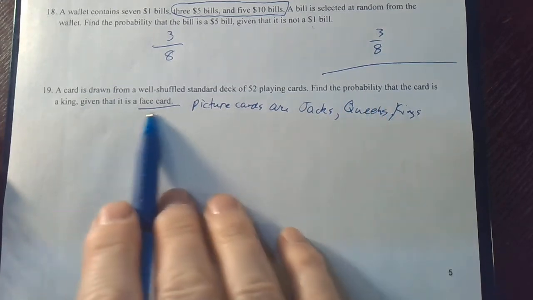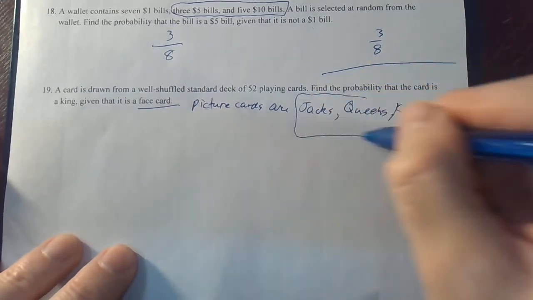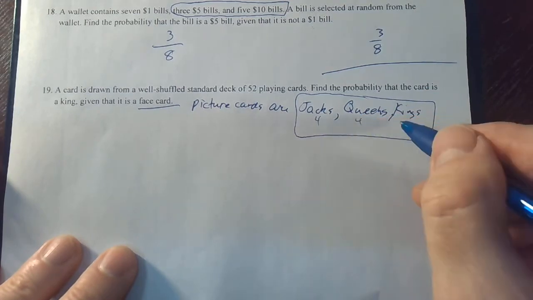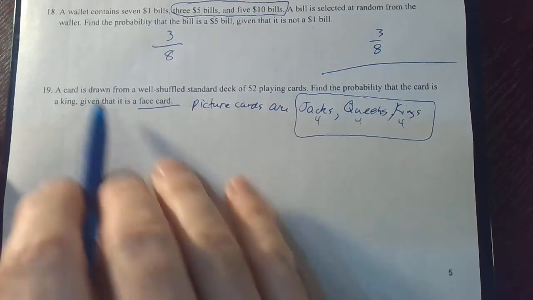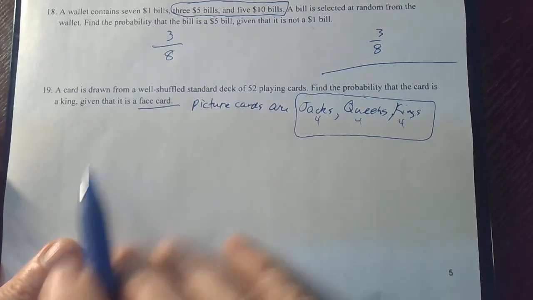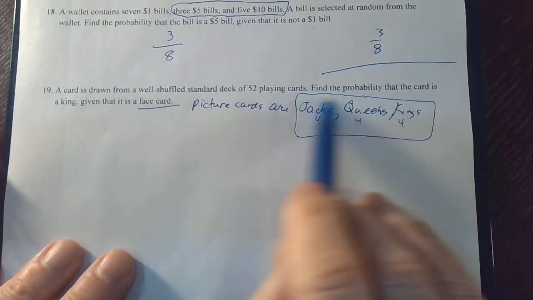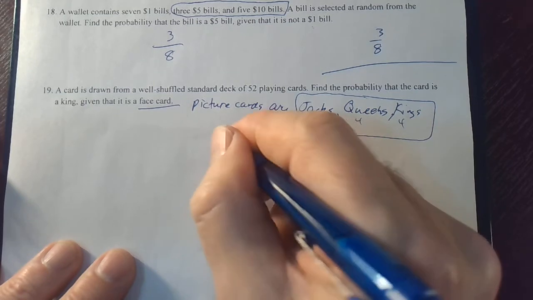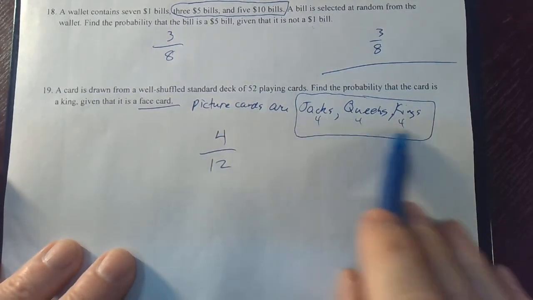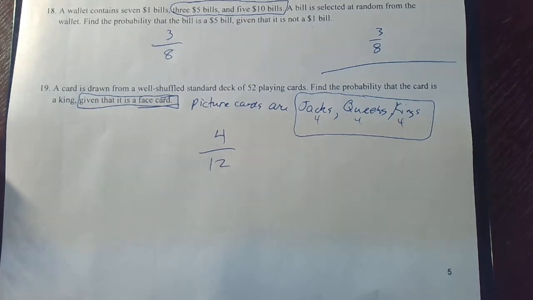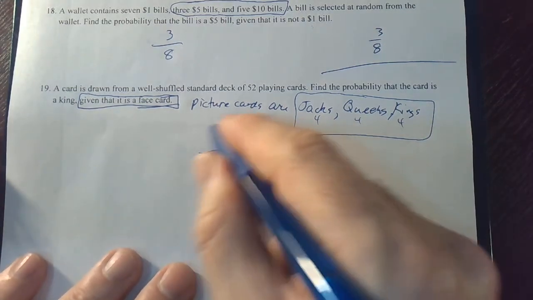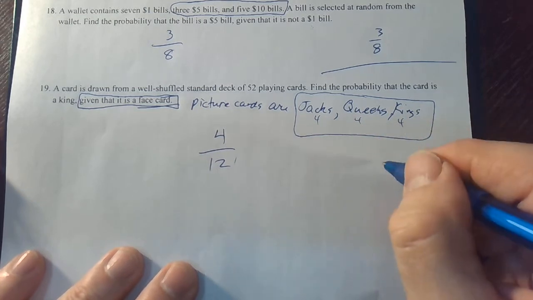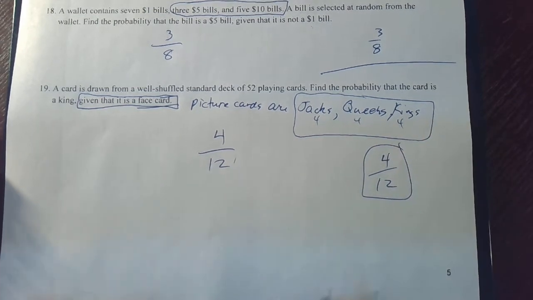All right, so given that the card is a face card, this is what we're dealing with. There are 4 of each. So we're dealing with a total of 12 cards, and one card is being selected. Given that it's a face card, we're choosing one out of this. The probability that it is a king is going to be, well, there are 4 kings out of 12 cards. The denominator is not 52 because of this statement right here, given that it is a face card. So you could leave it like 4/12. If you want to reduce it, you can, but that would be 1/3. But 4/12 is perfectly good.